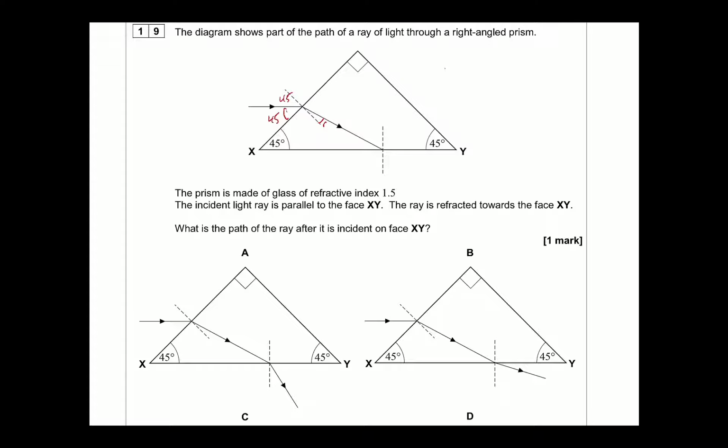Right. So n1 is air, so it's 1 in this case. So sine of 45 is equal to 1.5 sine of theta 2.